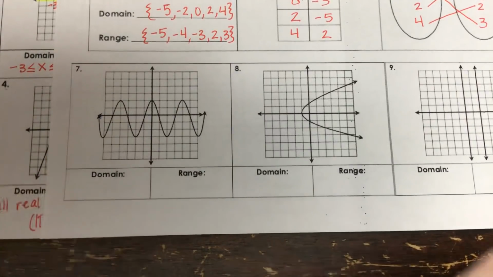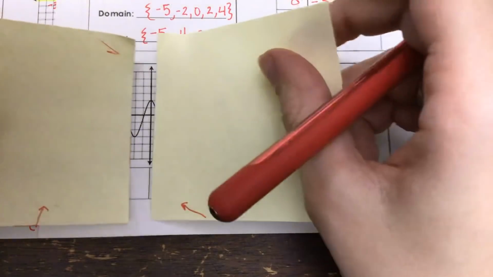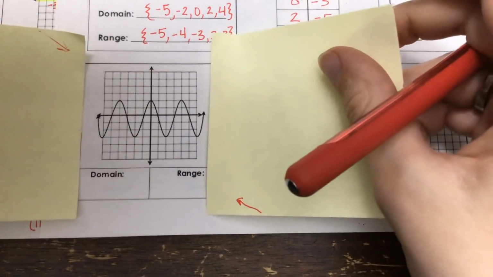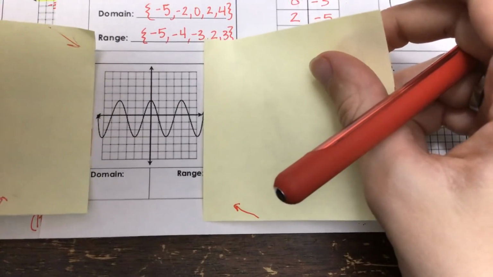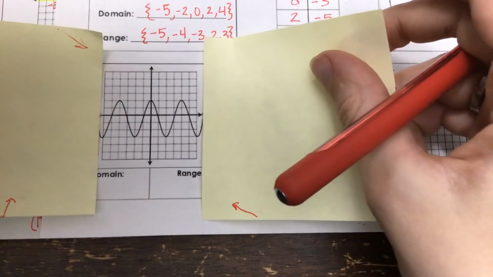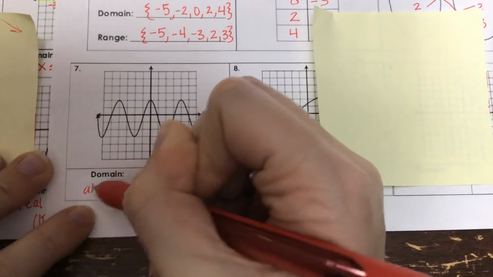Okay, so looking at number 7, our domain first is left to right along our x-axis. If we go like this, trying to shrink those in on our graph, we get to the arrows, and because the arrows show us going infinitely, our domain is going to be all real numbers.